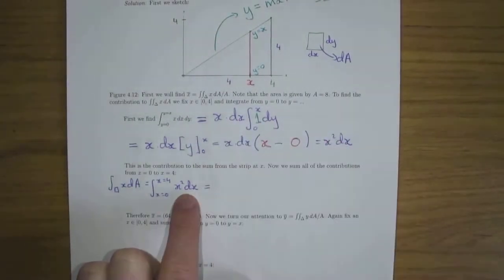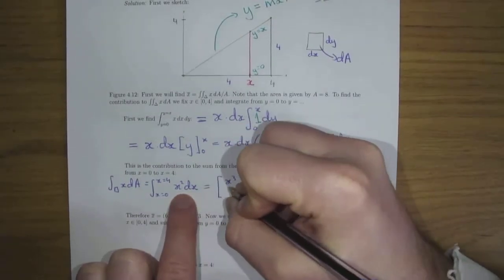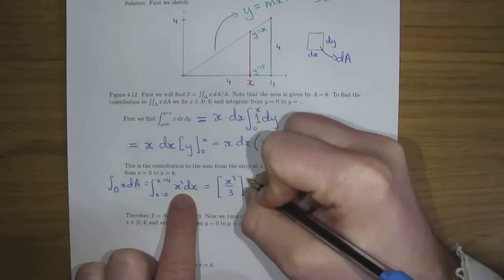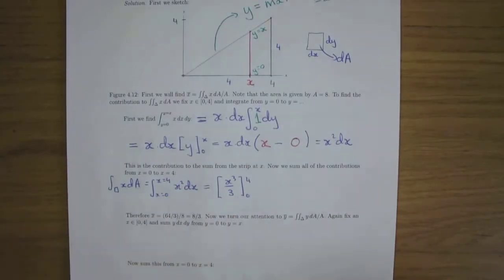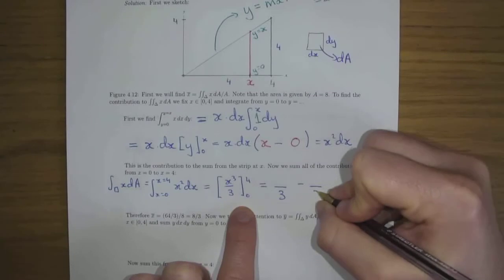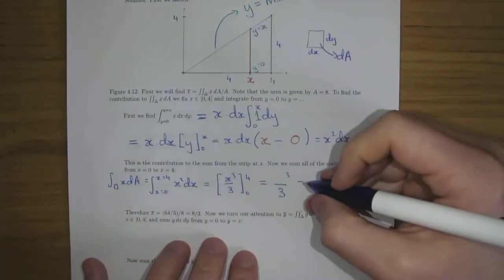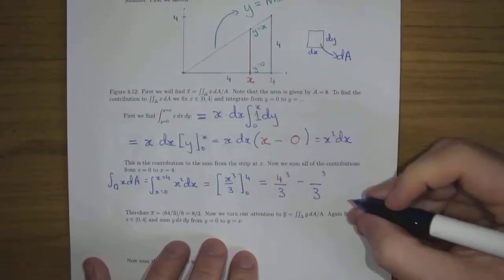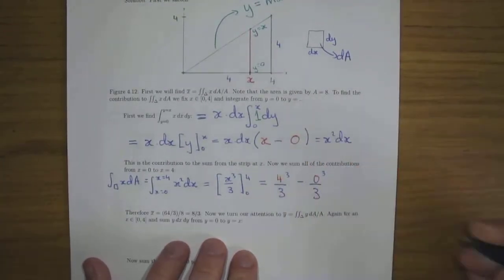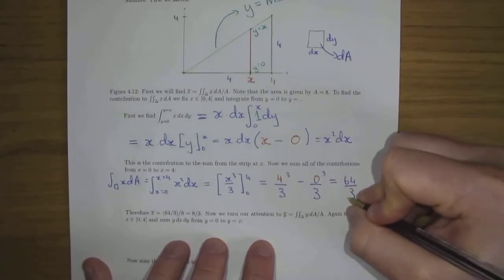So how do you calculate an integral? You anti-differentiate. The antiderivative of x squared is x cubed over 3. And you're going from 0 to 4, so substitute in top limit minus substitute in bottom limit. And we can pause the video whenever you want. It's 4 cubed over 3 minus 0 cubed over 3. 4 cubed is 64, so you get 64 over 3.